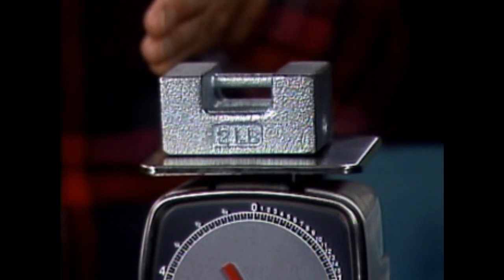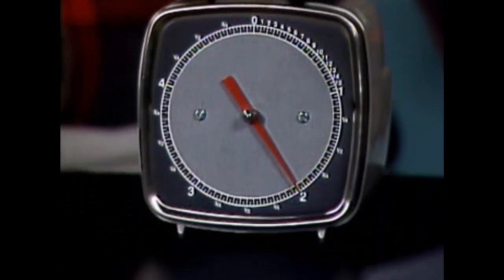Mass is the amount of matter possessed by a body. The measurement of mass is typically expressed as weight. So, the mass of a solid object can be found by weighing it with a scale. The weight of a solid object in pounds is the same as the mass of the object in pounds. In this case, the mass of the object is 2 pounds.